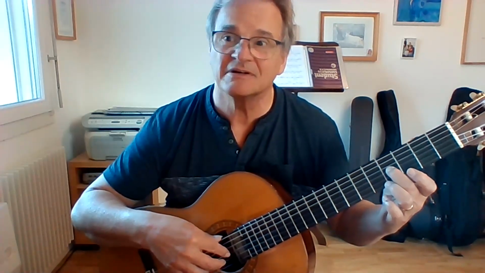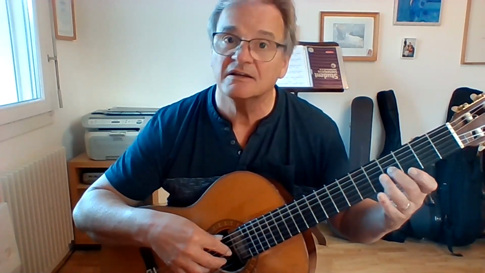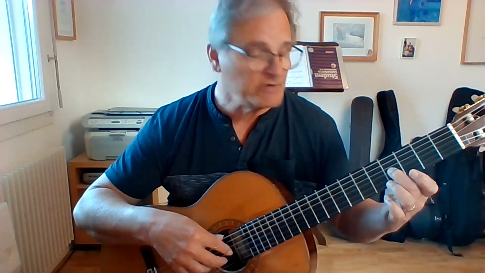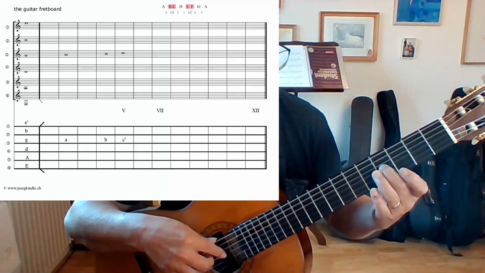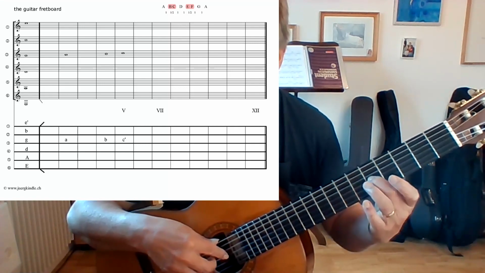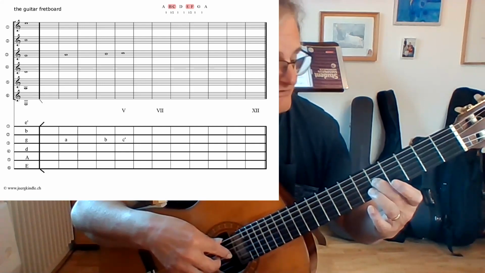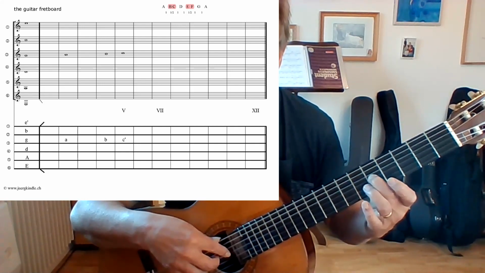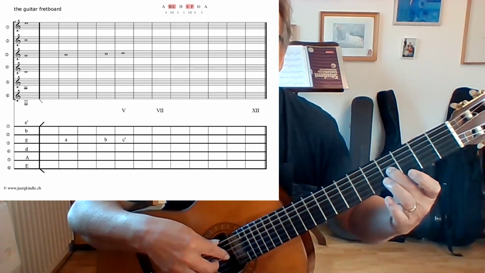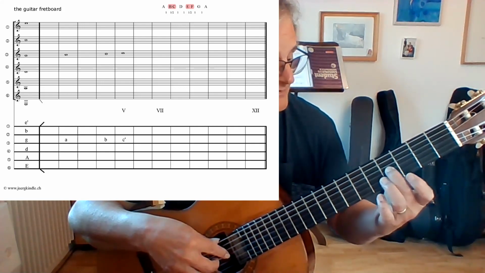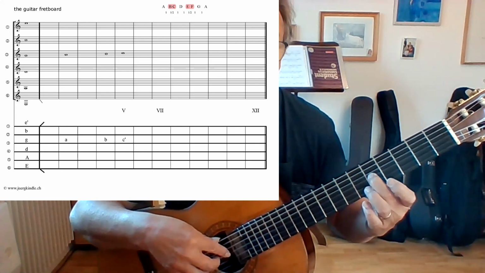Let's continue. B, C. BC, you see, it's a semitone, so we only have to take 1 fret higher. C on fret 5. If we transfer this tone to the upper system, we had the B on the 3rd line, and we have the space between above for the tone C.